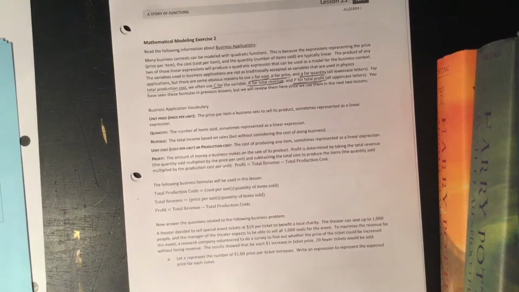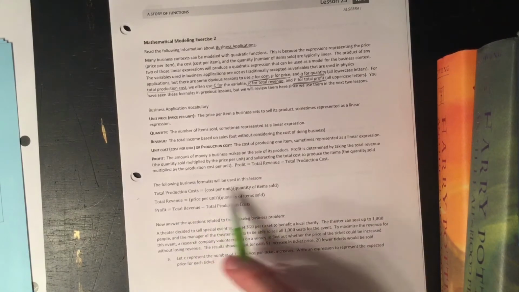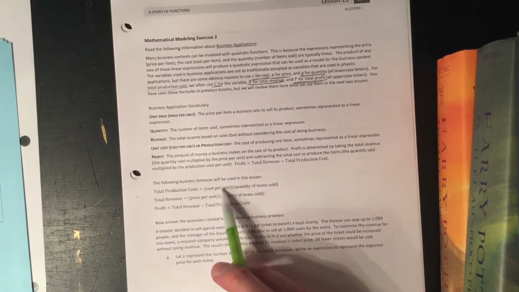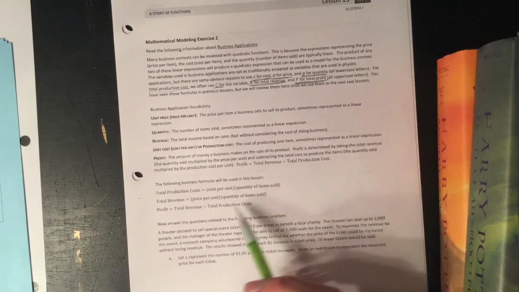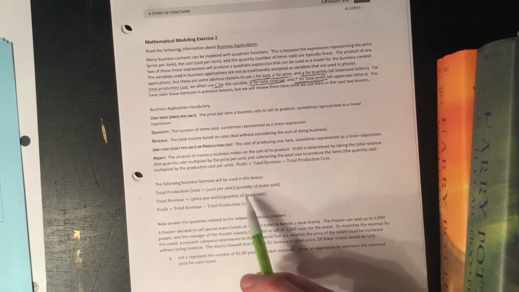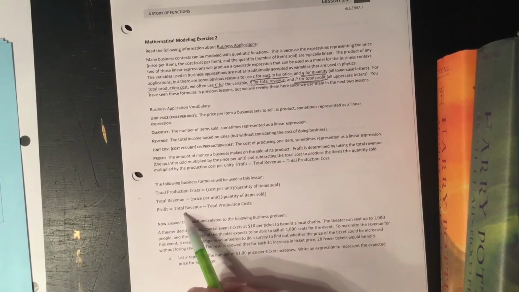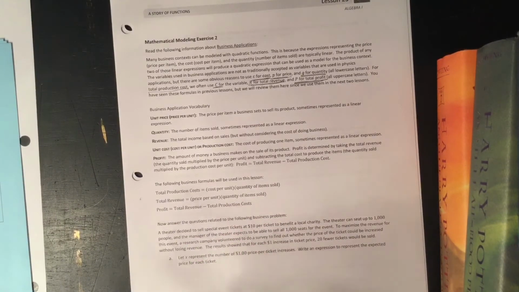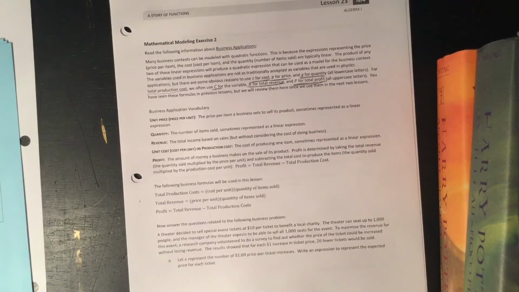There are also a couple other formulas that we can use, and you're going to see these coming up. Total production cost is going to be the cost per unit times the quantity of the items sold. So how much did each cost, and then how many did we make? Total revenue, how much did they sell for, how many were sold, and then you take your total revenue minus your production costs, and you get your profit. So this next part is going to work through these. Normally they're going to be linear equations, but we're going to change them into quadratic so that we can see the optimal points by working with them.